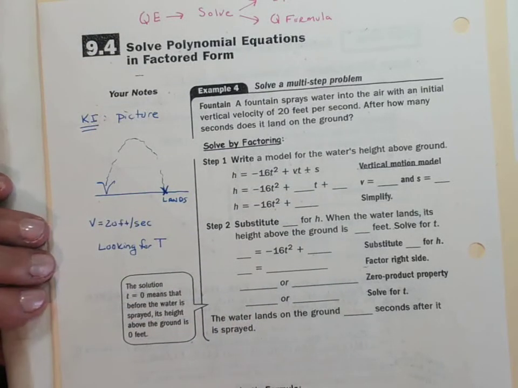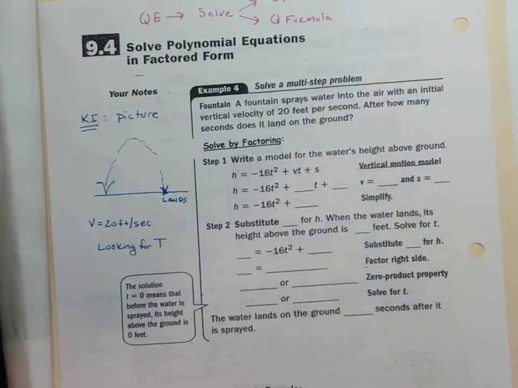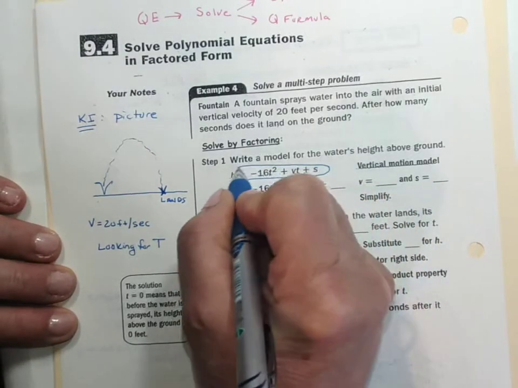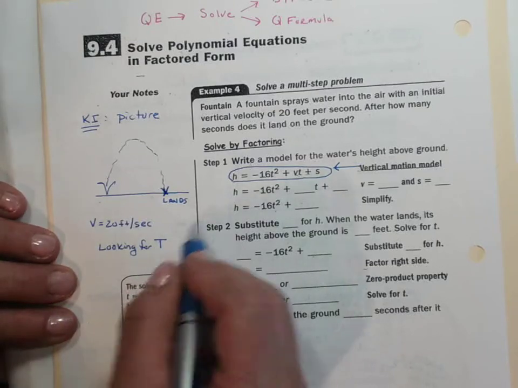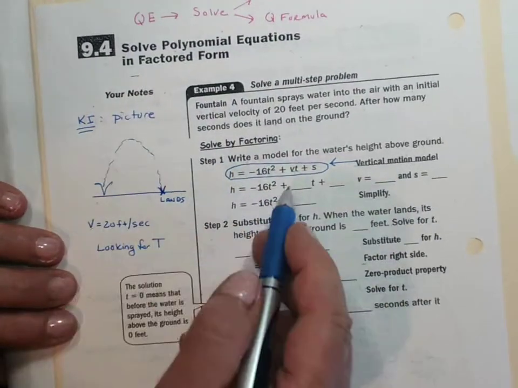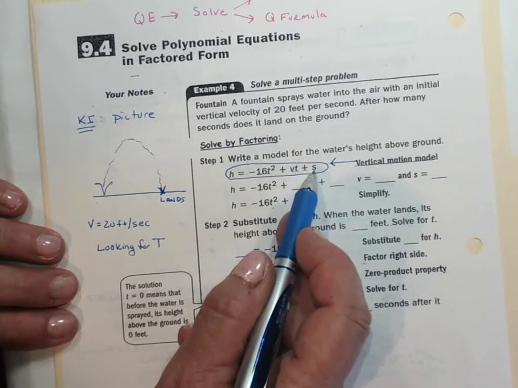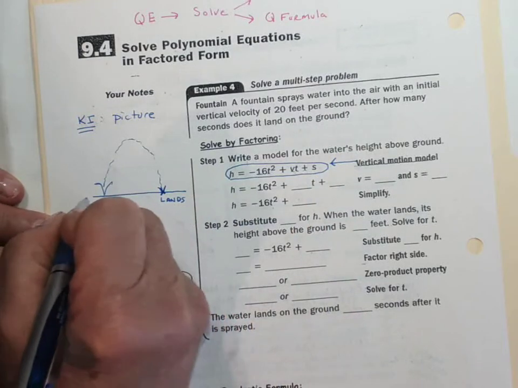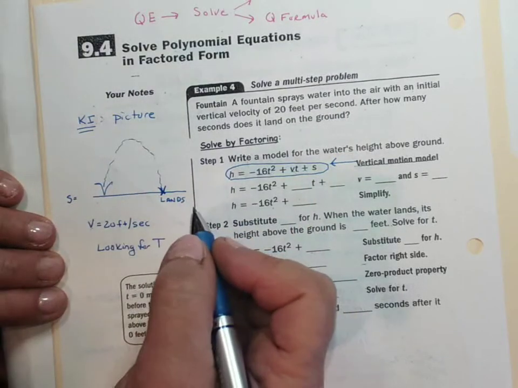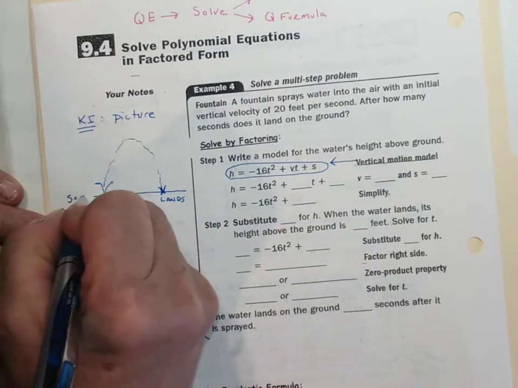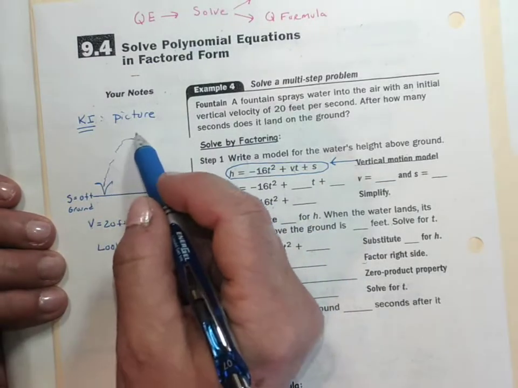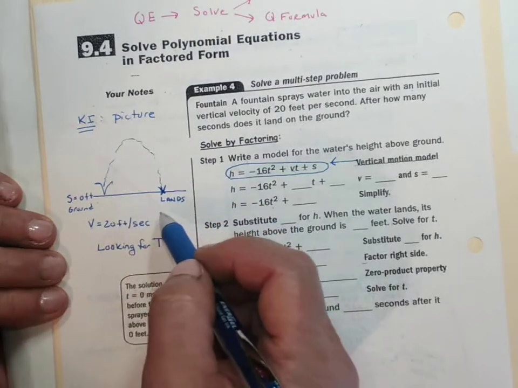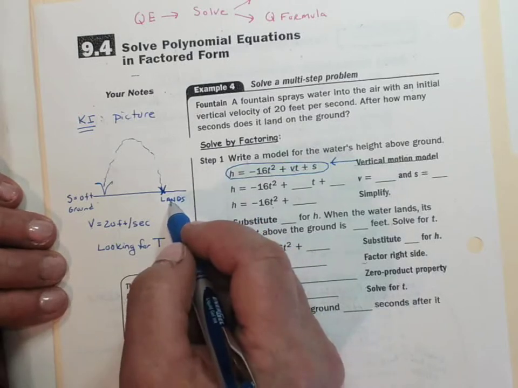And now remember the formula. Here's the formula that you need to memorize. So we're looking for time. We know what V is. We need to find S. So S is where the fountain is, and the fountain is at 0 feet because the fountain is on the ground. And the water sprays out of the fountain, it lands, and we want to know when it hits the ground.